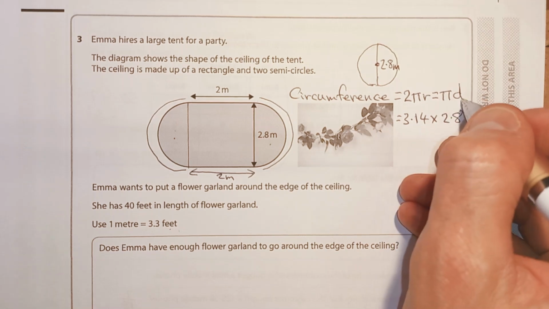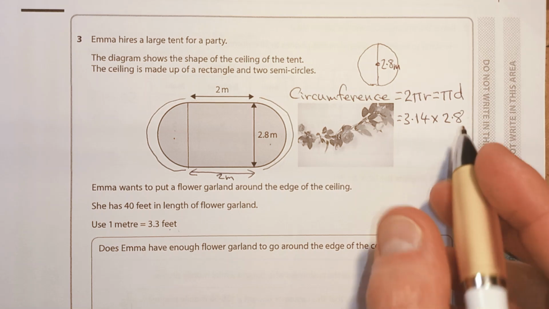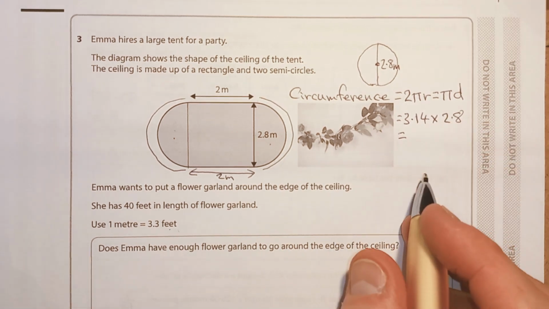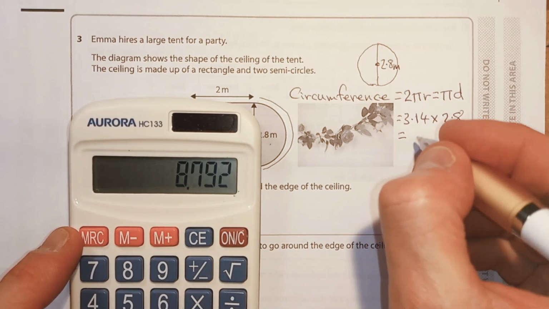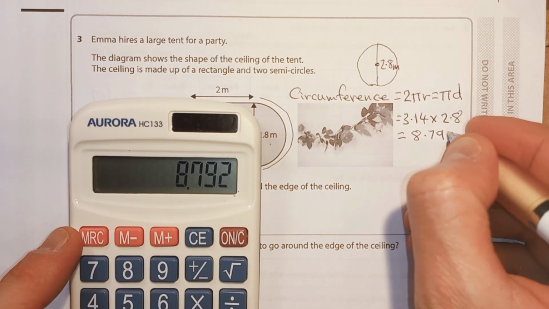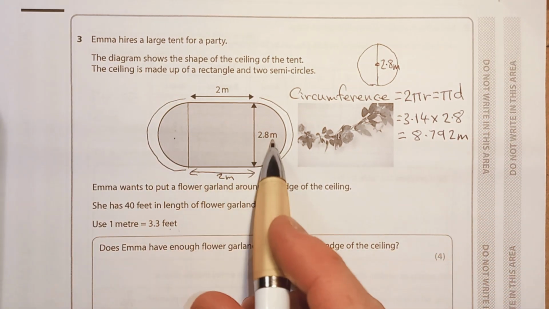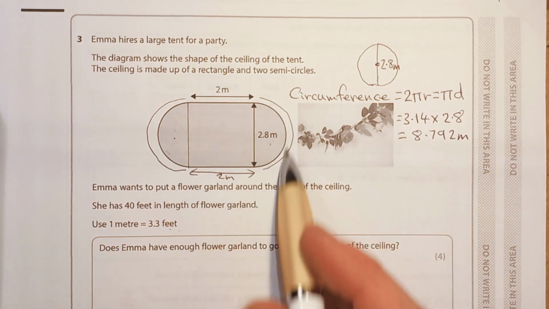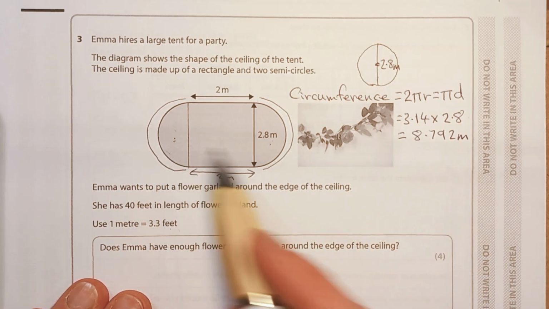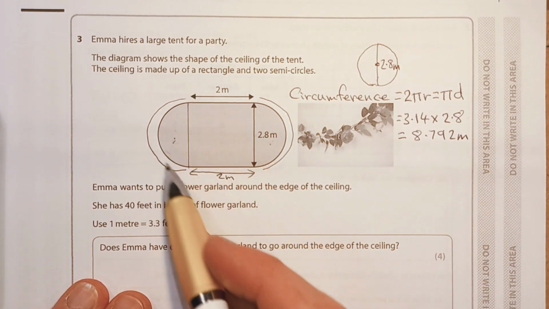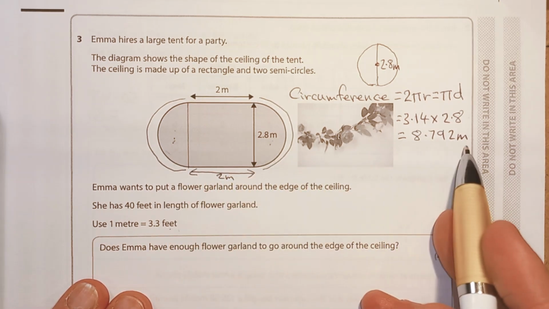And when you've got a letter next to another letter or next to a number, we need to put the multiply sign in between. Okay, so let's work out this circumference. So 3.14 times 2.8 is 8.792 metres. Okay. Now, because we've stuck the 2 semicircles together, that's our answer for these 2 distances. Some people might say, well, we need to half it to get the semicircle. Well, you can half it to get the distance on one semicircle, but then because you've got 2 of them, you're going to have to double it, so you'll end up back with what you started anyway.